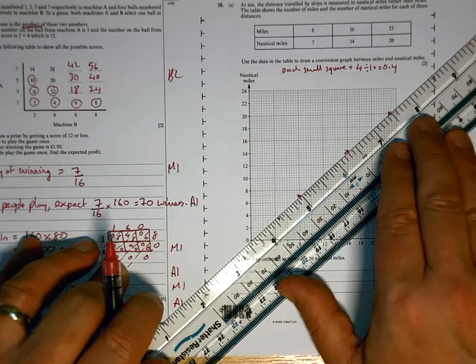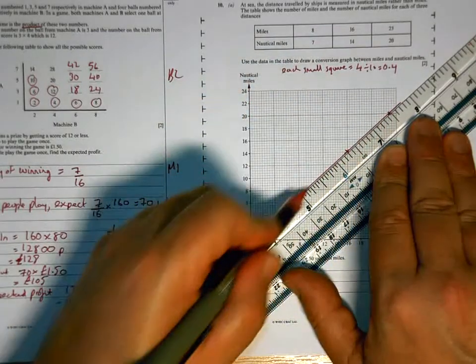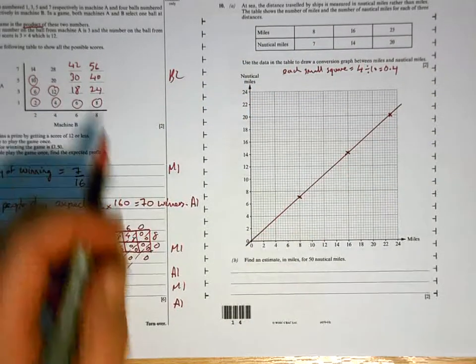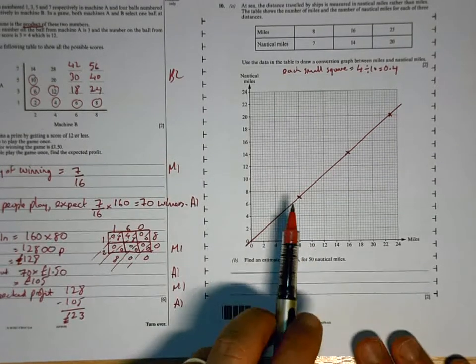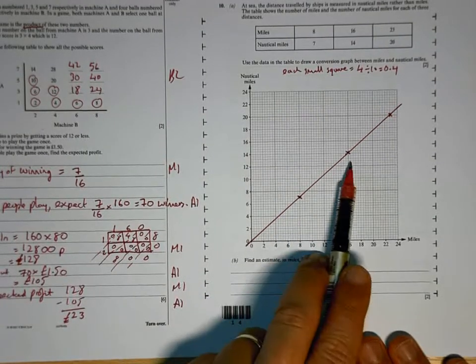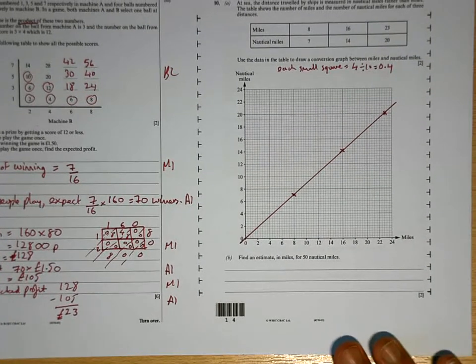Now it's a conversion graph. It should go through 0, 0. It's not a scatter graph. If you've got 0 miles, you can have 0 nautical miles as well. Make sure that the examiner can see the points you've plotted. So put a cross there so you can see them through the line.